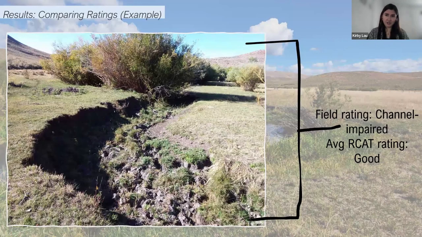And here we've got a reach where we were seeing steep banks, clumps of soil falling in, vegetation falling into the stream, and bare ground. And so we rated this reach as channel impaired, since there is still some riparian vegetation present, but the erosion is pretty severe. However, using remotely sensed imagery and historic input, RCAT instead rated this reach as being in good condition. So again, we have another mismatch.